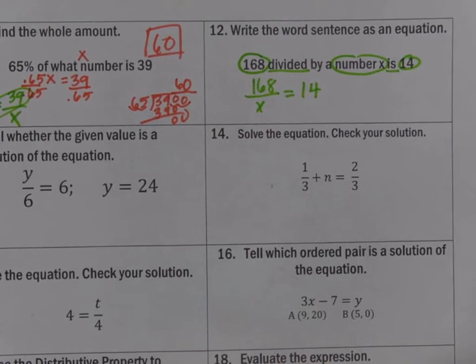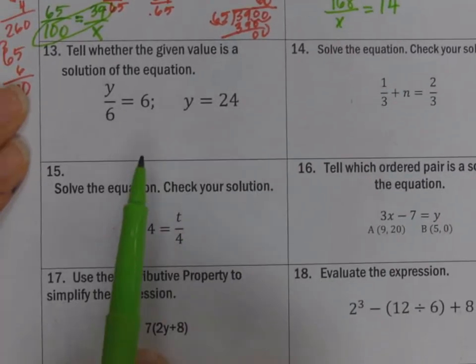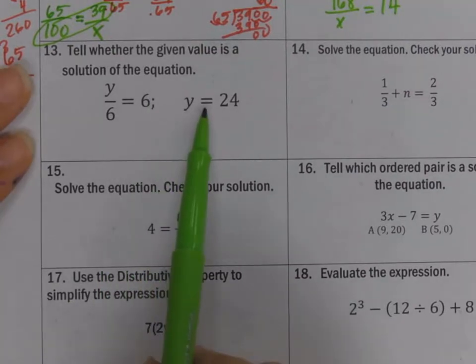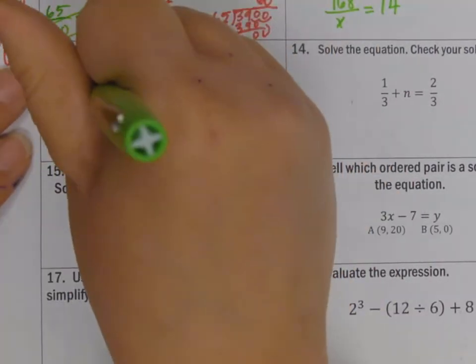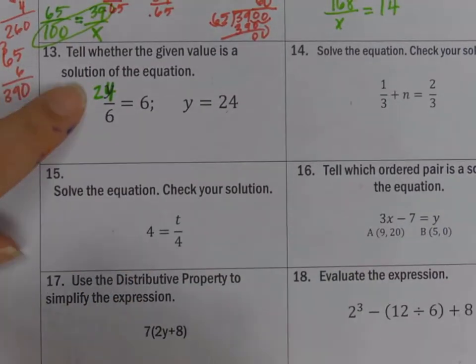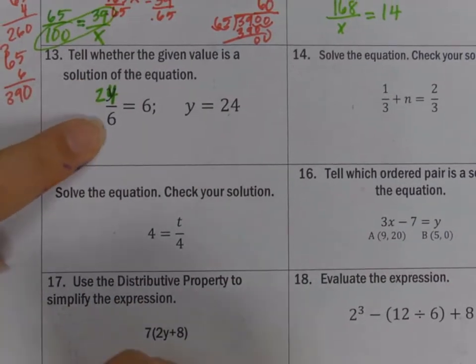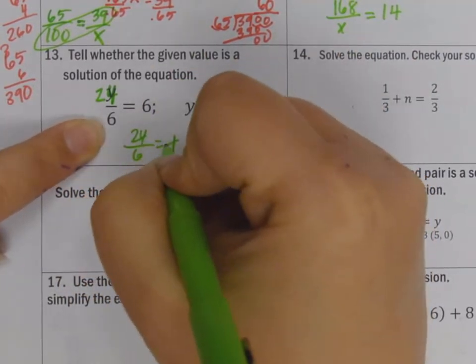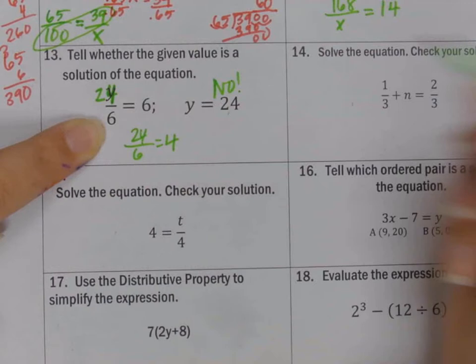And that's it. Okay. Number 13, tell whether the given value is a solution of the equation. So you're going to plug 24 right here. 24 divided by 6, is that 6? No, 24 divided by 6 equals 4, right? So this is no.